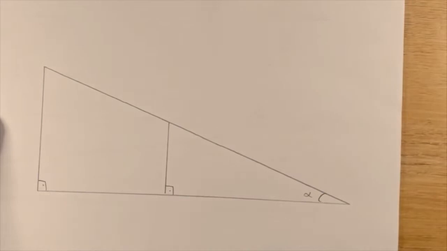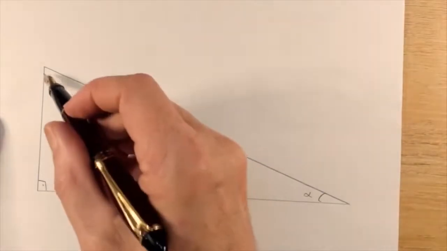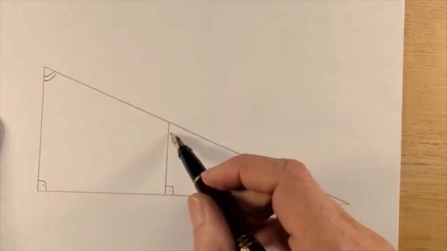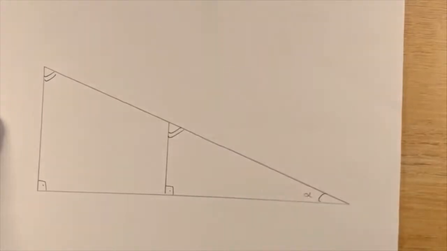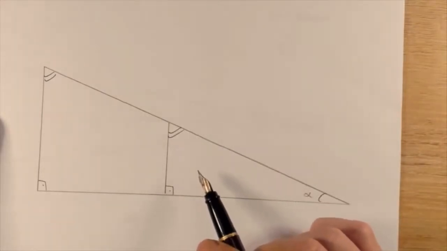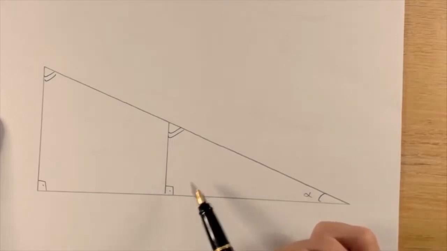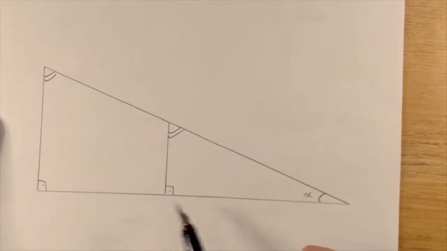These will both be right angles, and this angle will be the same as that angle. So by definition, these triangles are what is called similar, which means that even though the sides are of different length, all three angles are exactly the same.